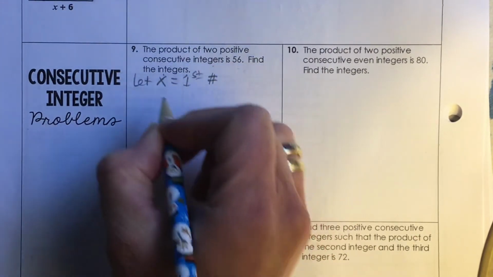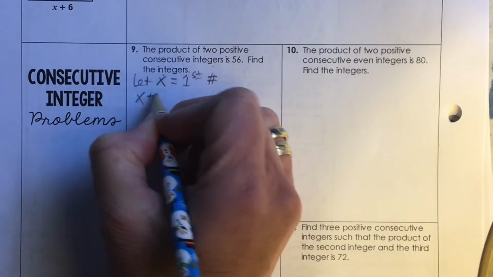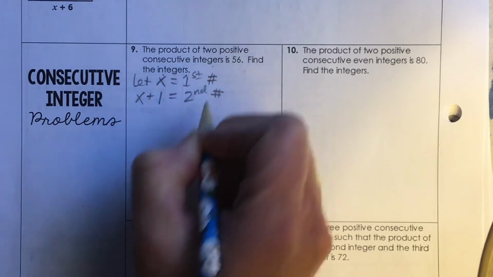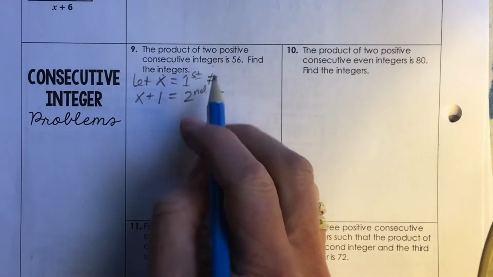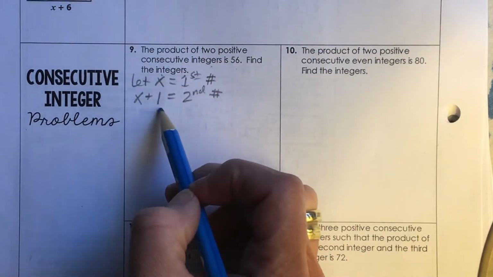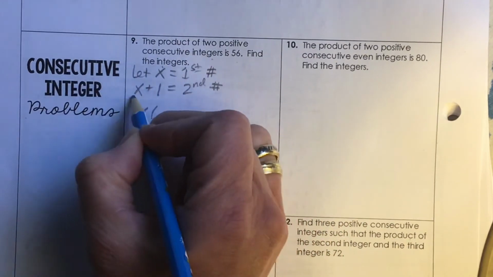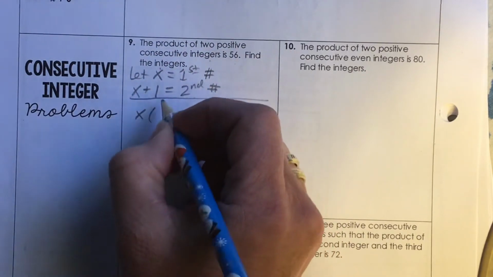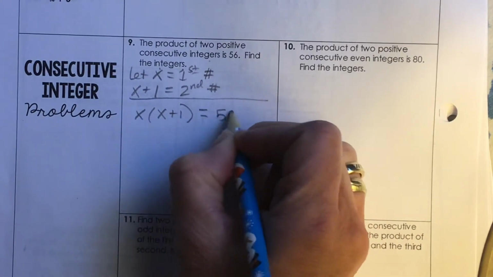I'll just call it that. Integer, consecutive integer, what have you. And then x plus 1 equals the second number. And now I'm going to put some of these pieces together. The product of two of these is 56. So I'm just going to go ahead and multiply. One number is x, and the other one is x plus 1. When I multiply them together, I get 56.